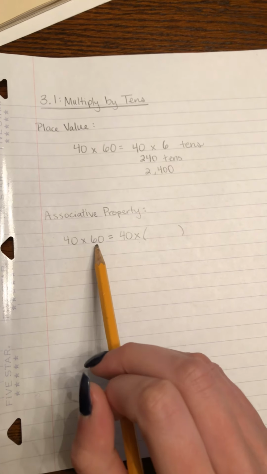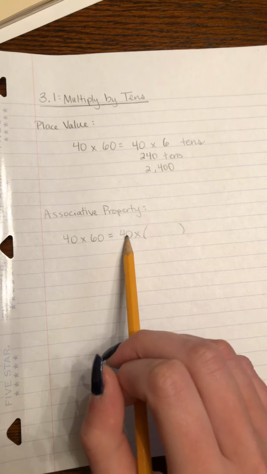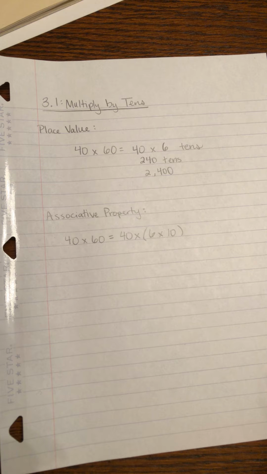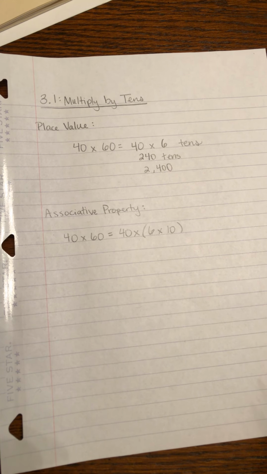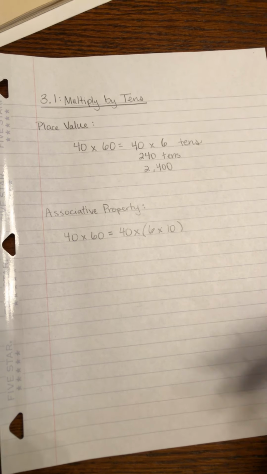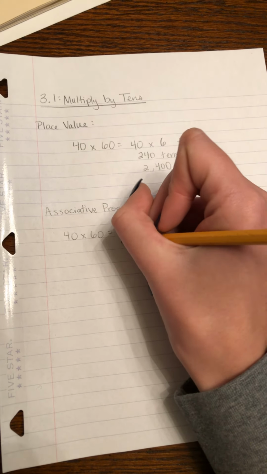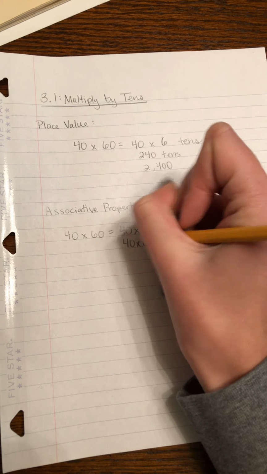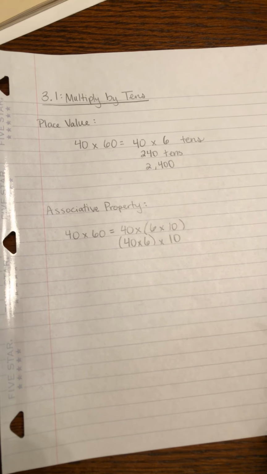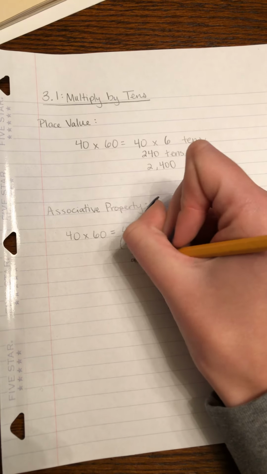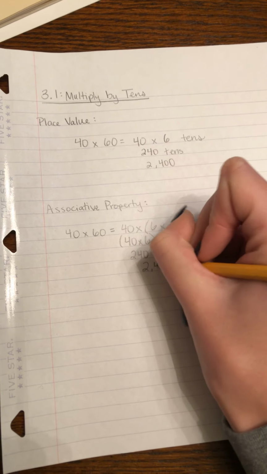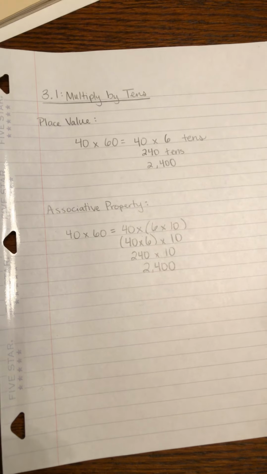The other way we could look at this is the associative property. So 40 times 60, again, same problem. I can also think of that as 40 times 6 times 10. Now, associative property allows me to switch around my numbers and I'll still get the same answer. So I could do 40 times 6 and multiply that by 10. 40 times 6 from chapter 2, we know is 240. Now multiply that by 10, I'll get 2,400. So I got the same answer both ways I did it.